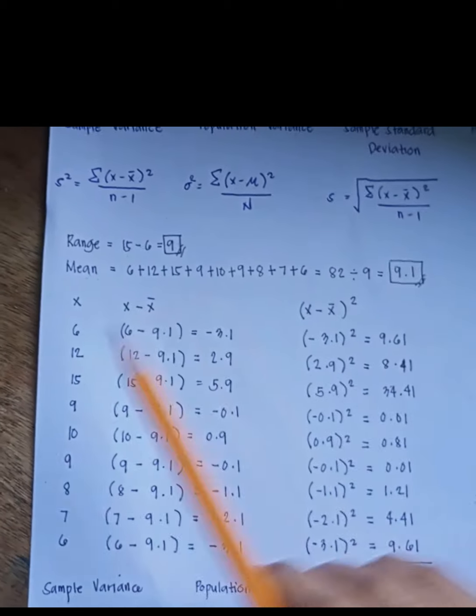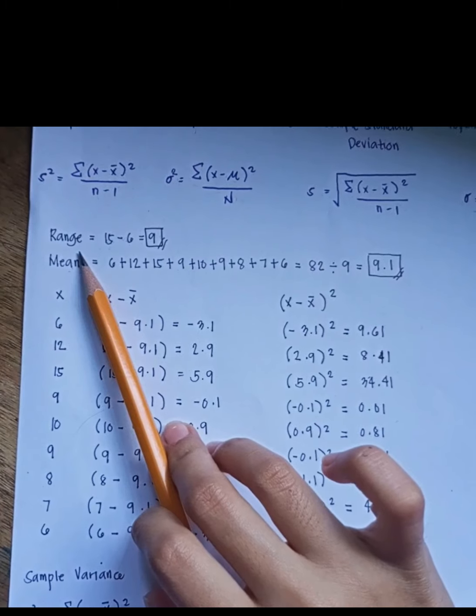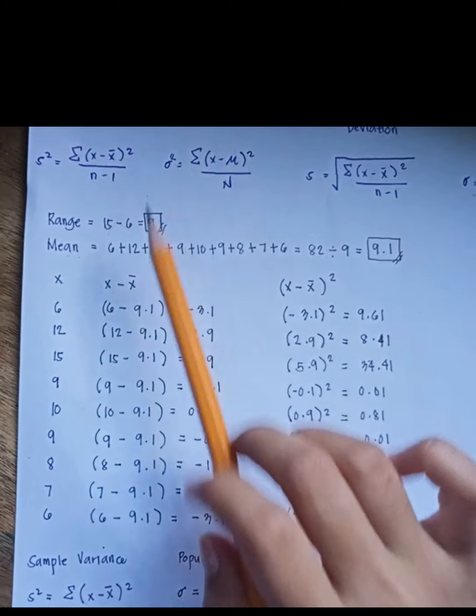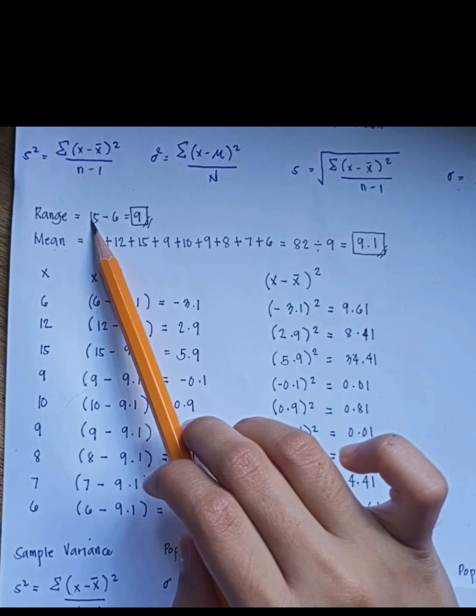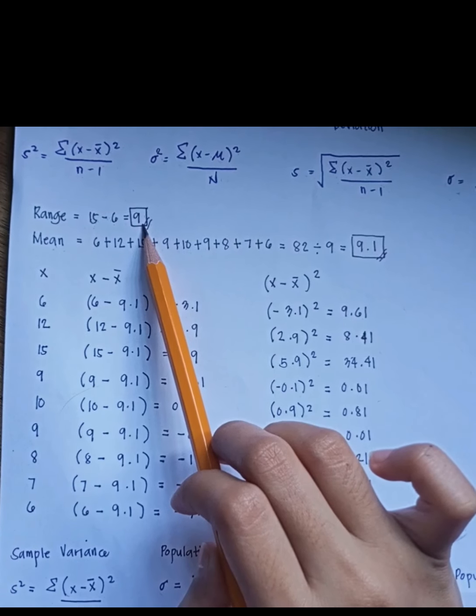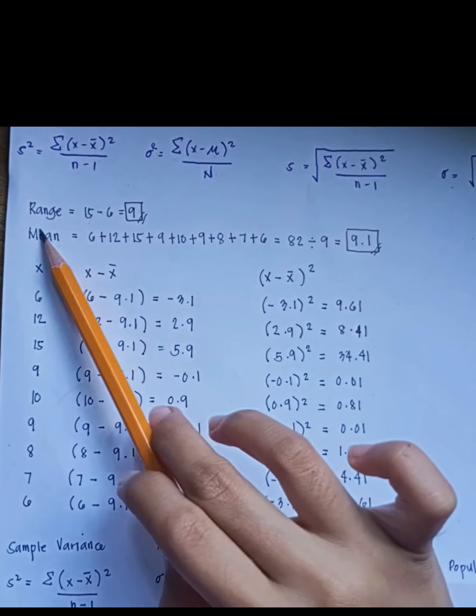So let's proceed. We'll find the range. The range is the highest minus the lowest. The highest is 15 and the lowest is 6. So 15 minus 6 is equal to 9. So the range is 9.